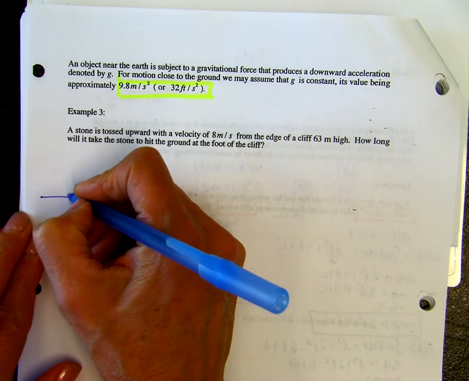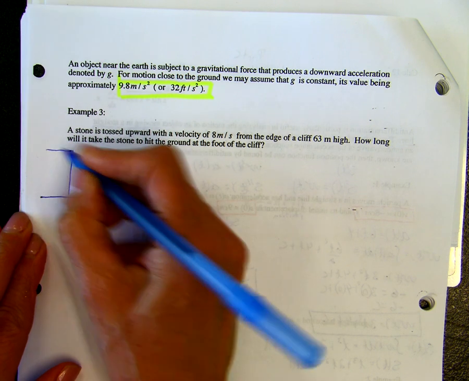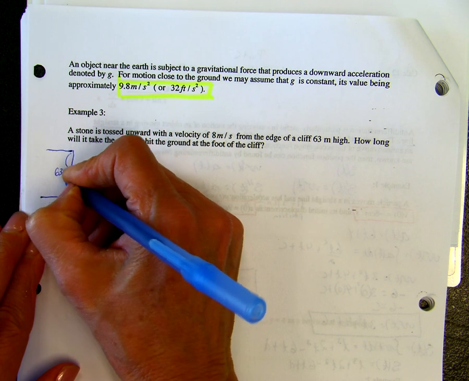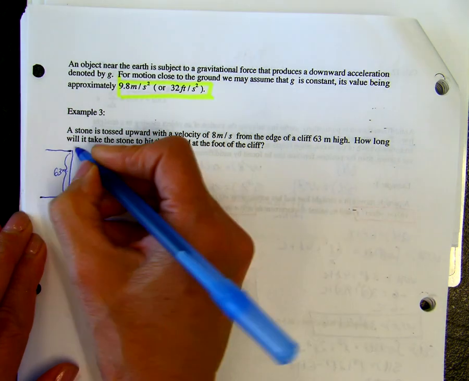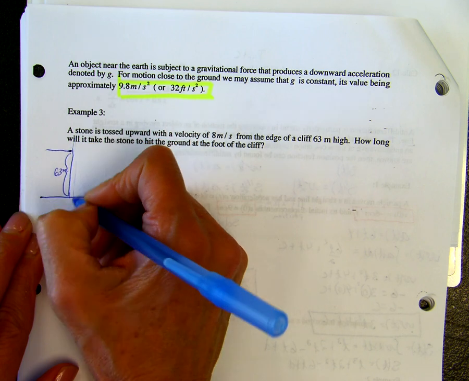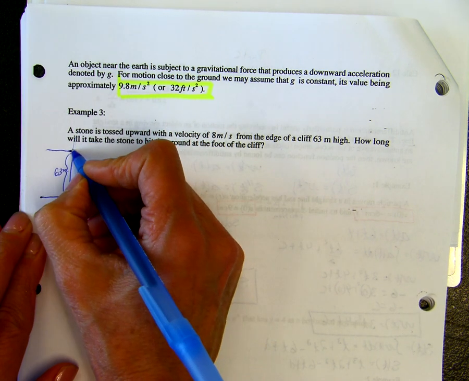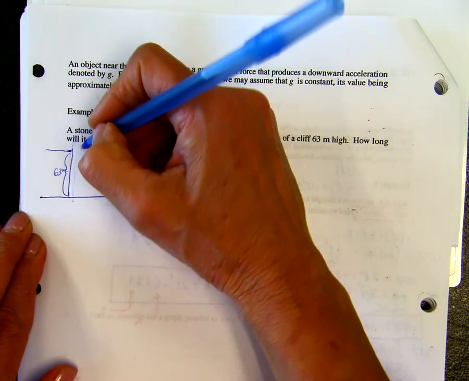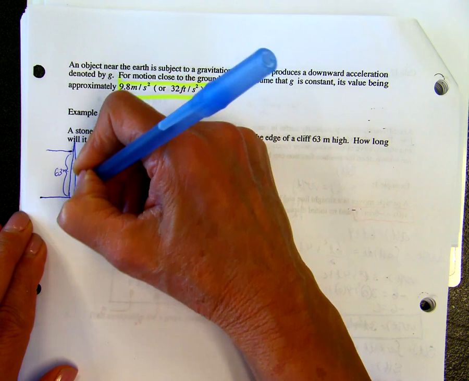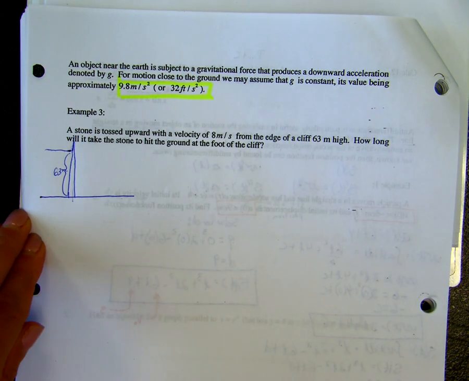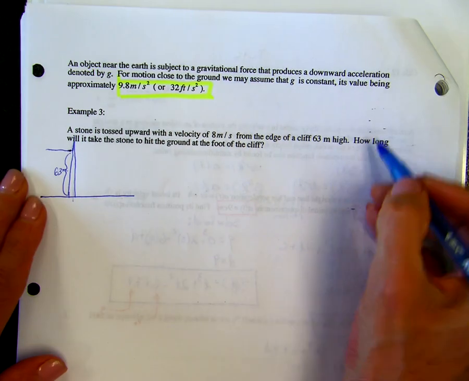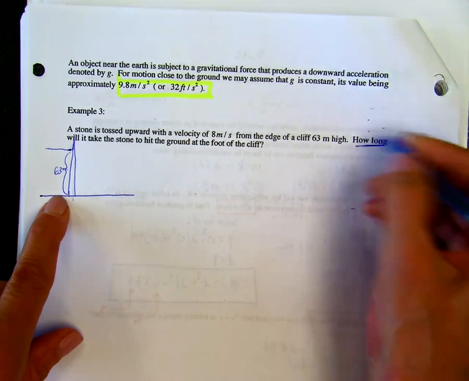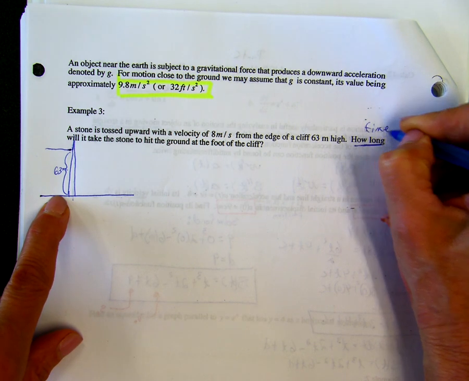Okay, so here's the ground, here's our cliff, and it says that this is 63 meters high. And we start here and we throw it up and it comes down. Of course, we're looking at motion along a line. We're not looking at parabolic motion, we're looking at straight up, straight down motion. I'm just not drawing it on a line because it would hit the cliff. How long will it take to hit the ground at the foot of the cliff? So we are trying to answer a question related to time.